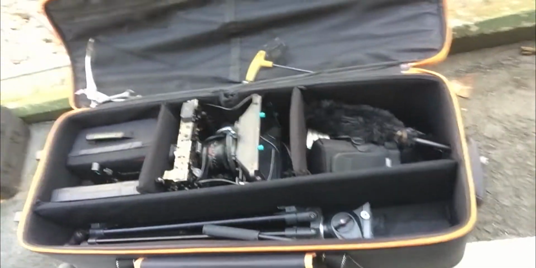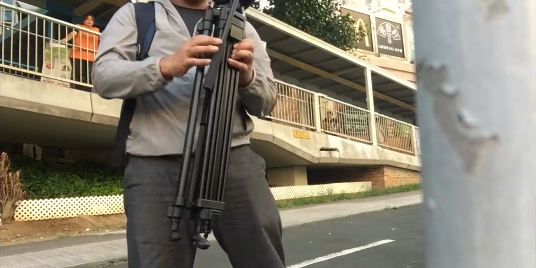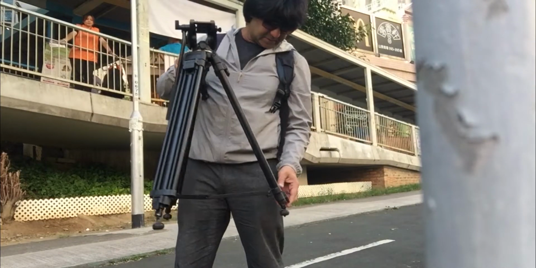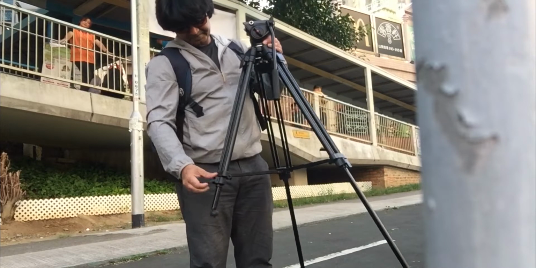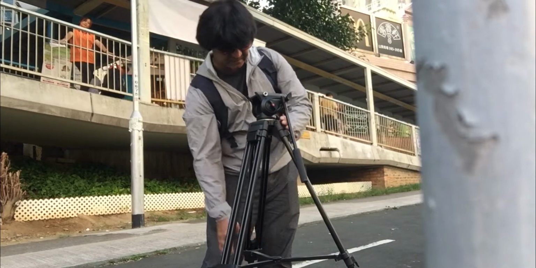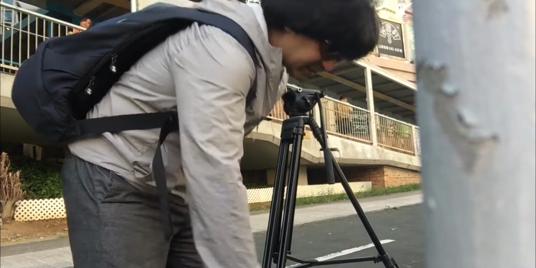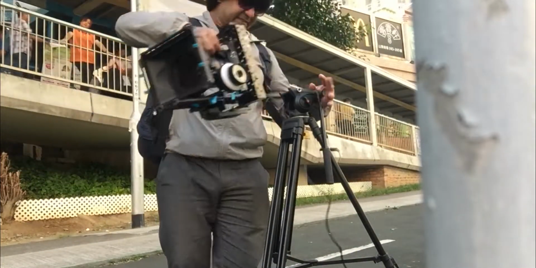So this is my cinema rig. This is mounted with the 85mm 1.5, and there is a 35mm, there is a 12mm, there's a Punjabi, there's a sound recorder, tripod. The beauty of this rig is this is easy like that.